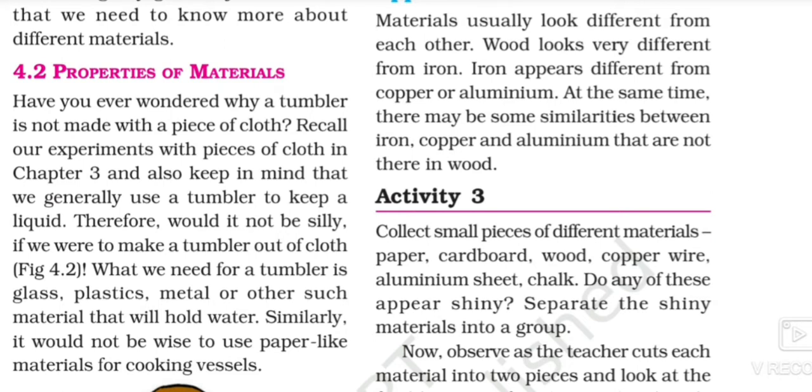What is the first one? Have you ever wondered why a tumbler is not made up of a piece of cloth? Recall our experiment with a piece of cloth in chapter 3. And also keep in mind that we generally use a tumbler to keep liquids. Generally we fill different types of liquid in a tumbler, that is soap water and water. Therefore, would it not be silly to use a tumbler which is made up of cloth? Yes, it is very silly. What we need for a tumbler is glass, plastic or metal or other such materials that will hold the water. Similarly, it would not be wise to use a paper-like material for cooking vessels.